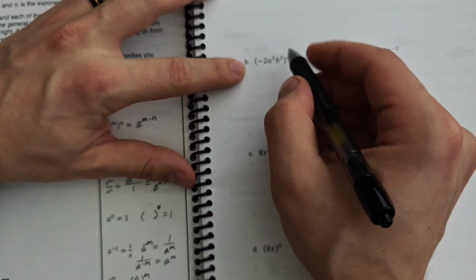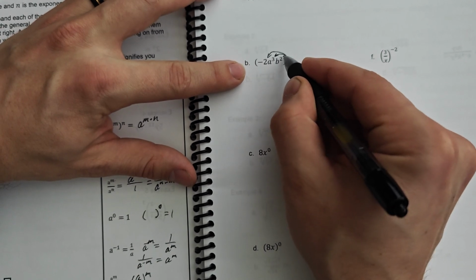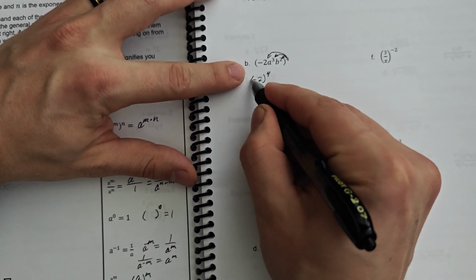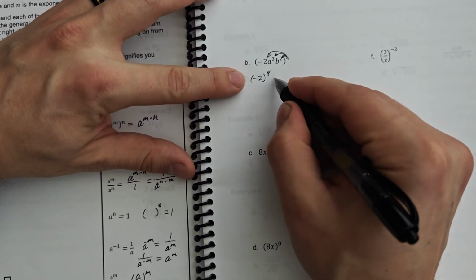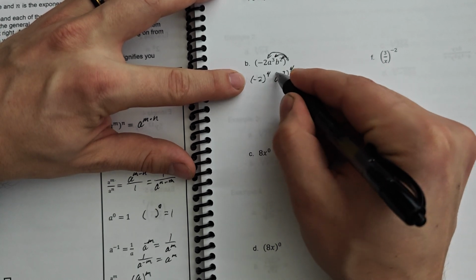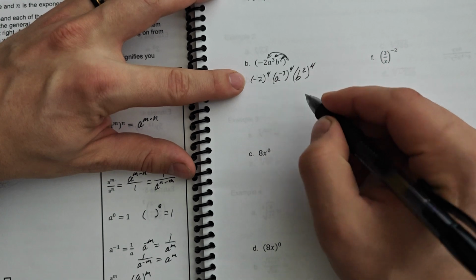Down here, we can distribute this exponent into every single term in there. That becomes negative 2 to the fourth. Careful with the parentheses, it's the entire negative 2 that you're taking to the fourth. A to the negative third to the fourth. B to the second to the fourth.